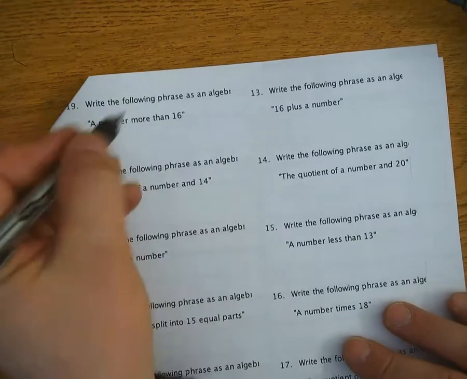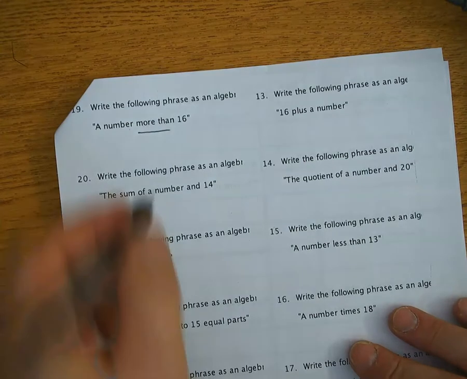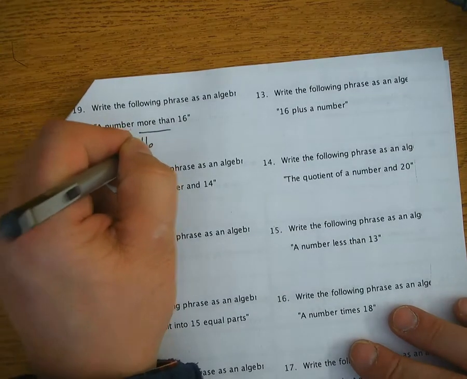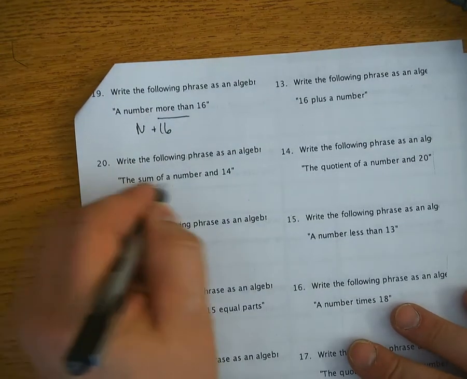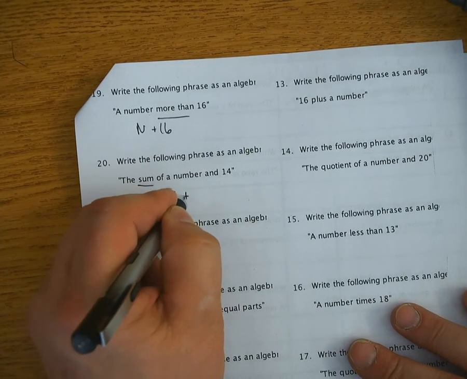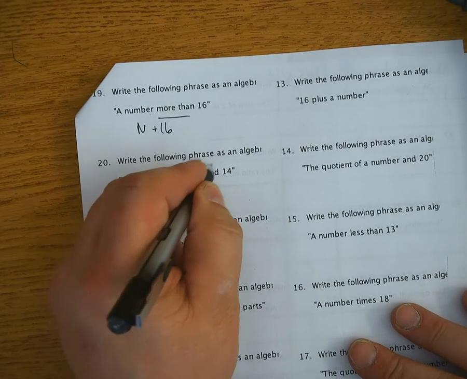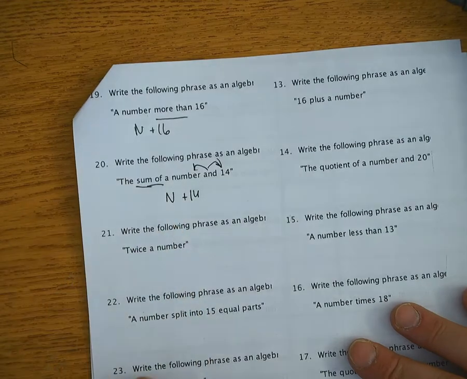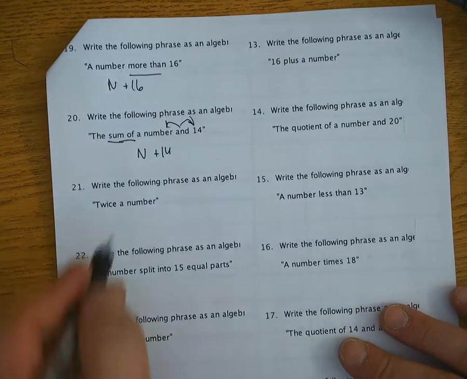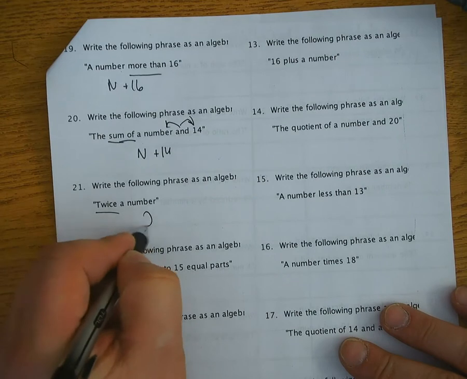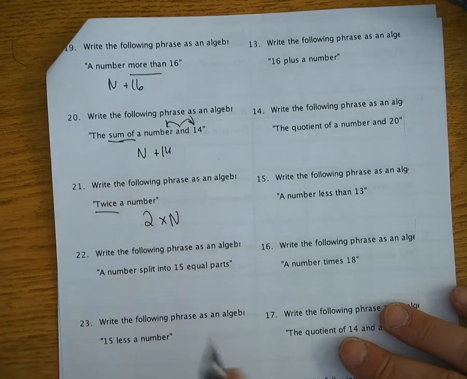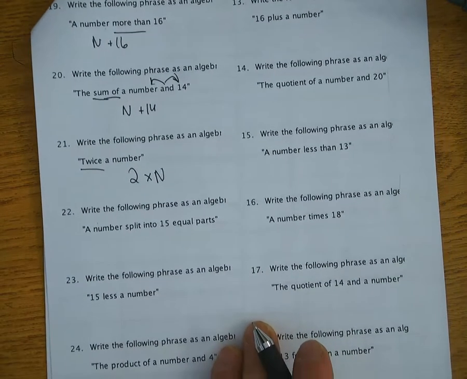On there, we had several new words that you should be adding to this chart. Okay? A number more than 16, n plus 16. The sum of a number and 14, n plus 14. Notice, opposite when I have that phrase, sum of, product of. Okay, twice a number, that's 2 times n. Twice a number means times 2.